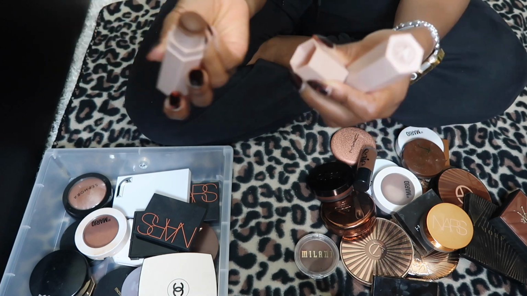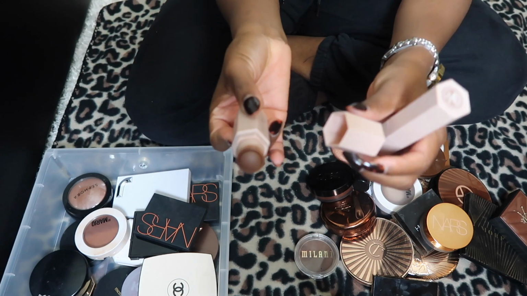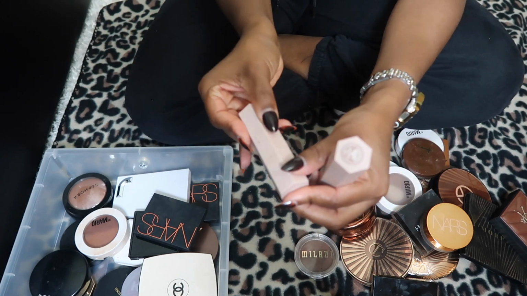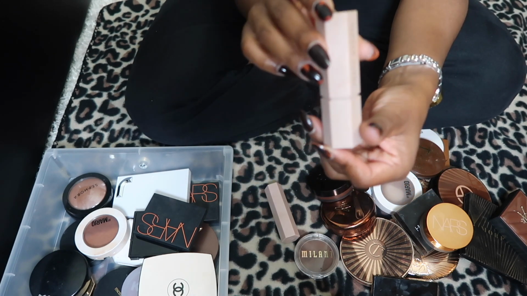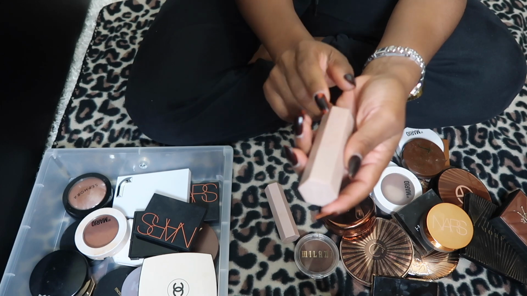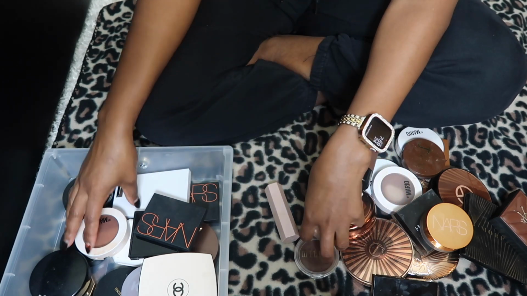I really like Espresso a lot more. It's more of a deeper shade. And then I have Truffle, which is a little bit lighter. I like to use this for a nose contour so it's not so harsh.